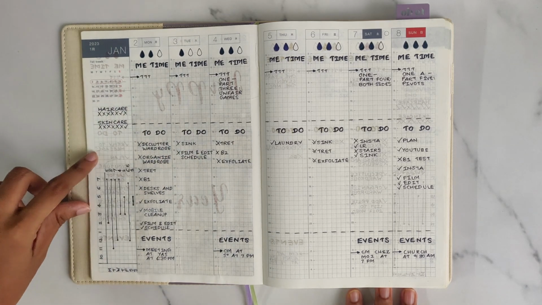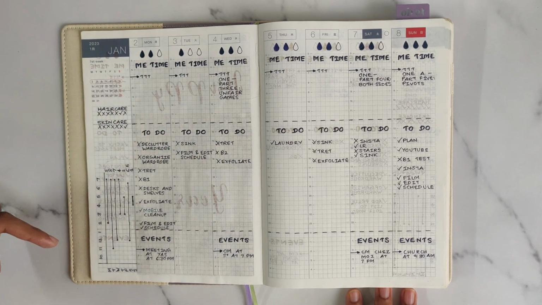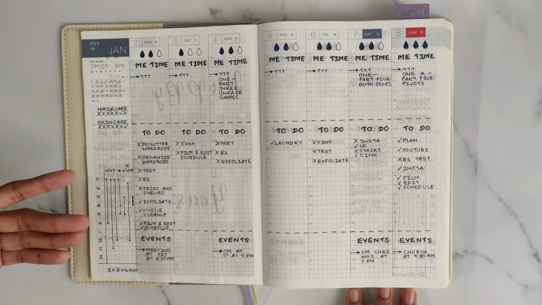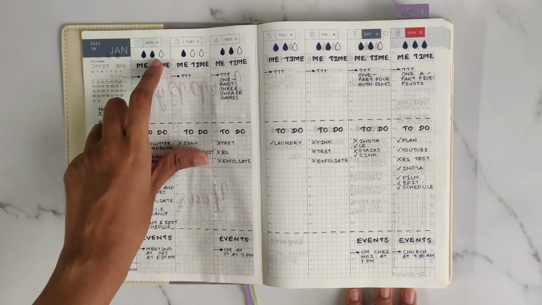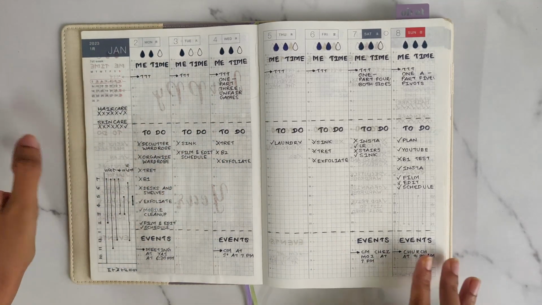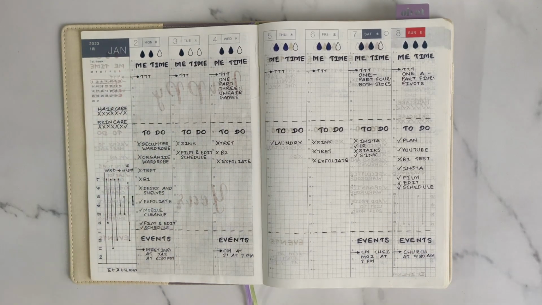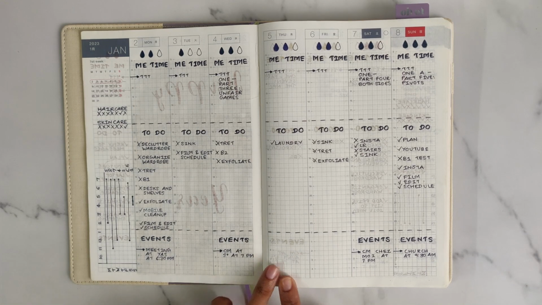It is a very simple tracker. It does not take much time to create this. So in case you want something explained regarding that, you can ask me about it. This is the only place where I use a stencil because I think it looks a little bit fun. It's the Hobonichi stencil which I use for the water tracker. Then let's start from the bottom.